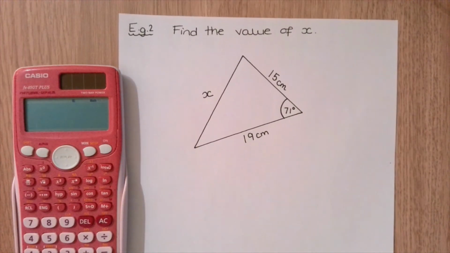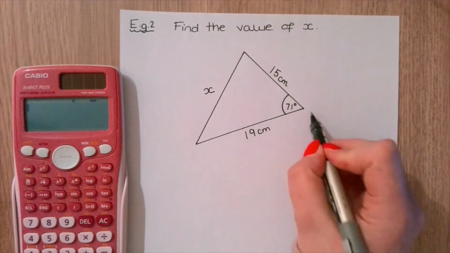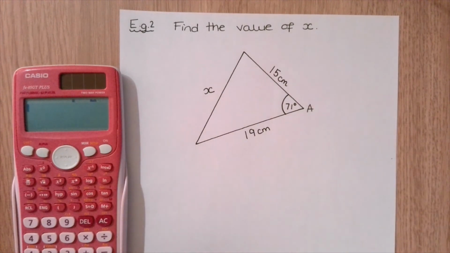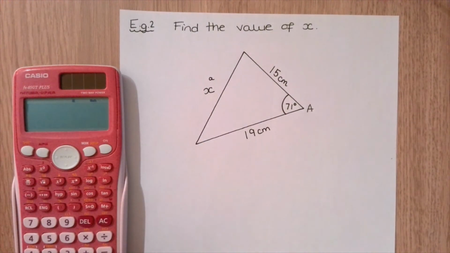My second example asks me to find the value of x. The angle that I know, I'm going to label as A, and therefore the length that I'm looking for is lowercase a.